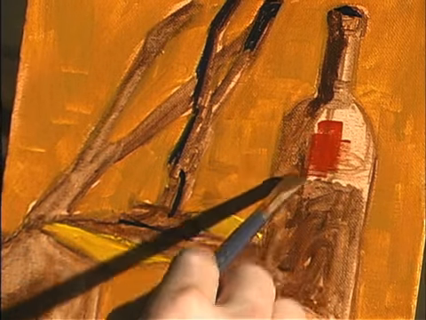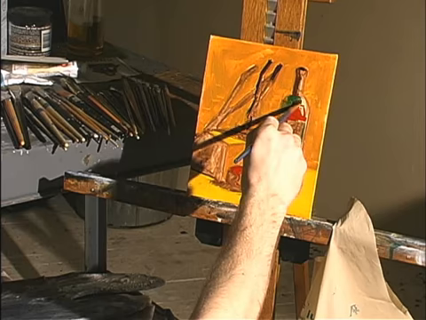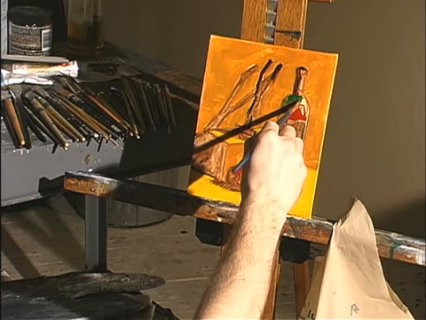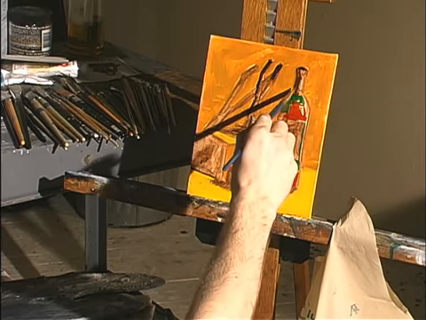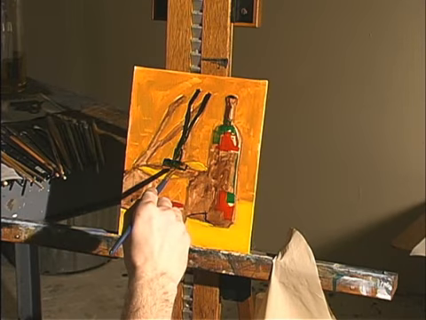I'm using cadmium red on the orange in the bottle. Now for the core shadow in the bottle, I'm going to use permanent green deep. For the canvas pliers, I'm going to use sap green.